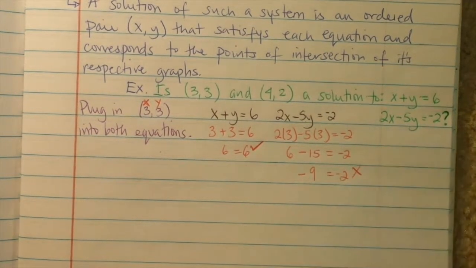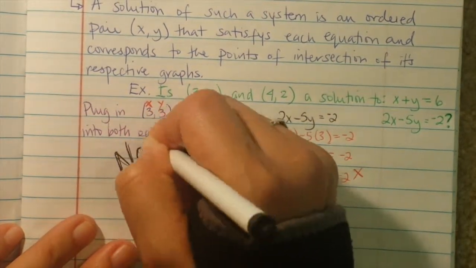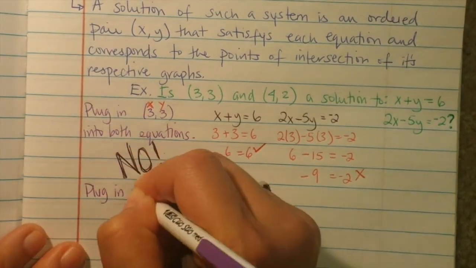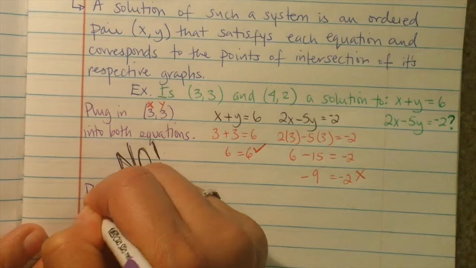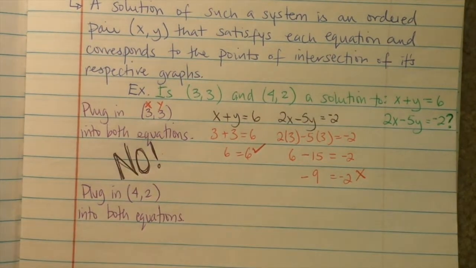Is that equal? No. So is 3, 3 a solution? No, it's not a solution because it does not satisfy both the equations. Alright, well, let's check 4, 2. So again, same thing. Plug in 4, 2 into both equations.